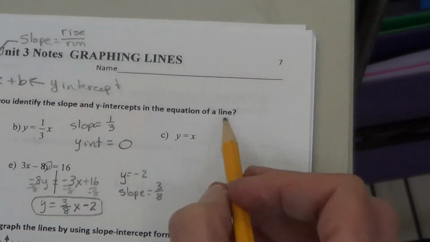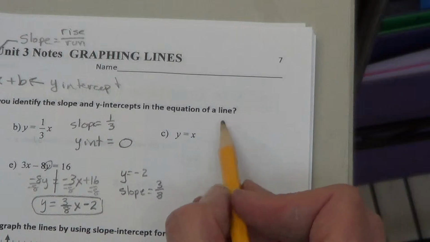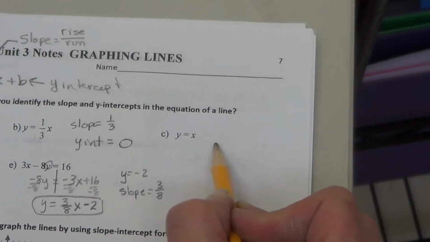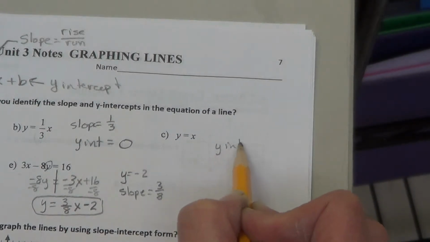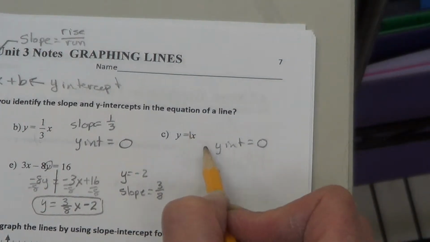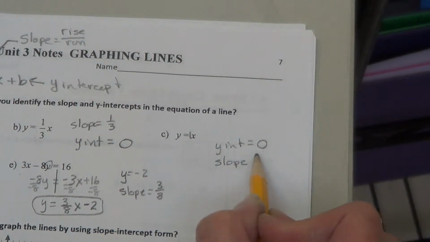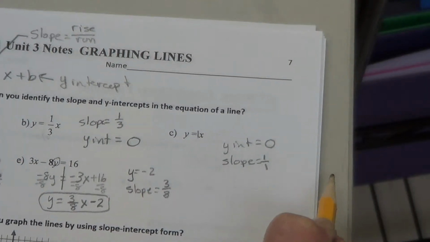Okay. Next one. I don't see a y-intercept again here. What would that be? It would be 0. And my slope, there's a 1 in front of that, would be 1 over 1. Okay.